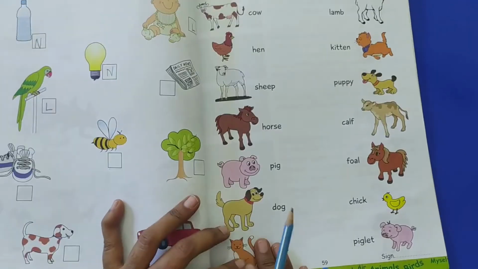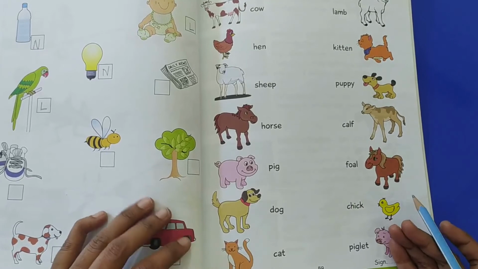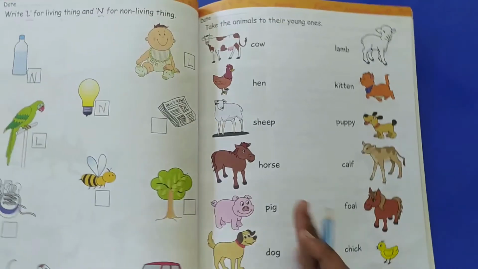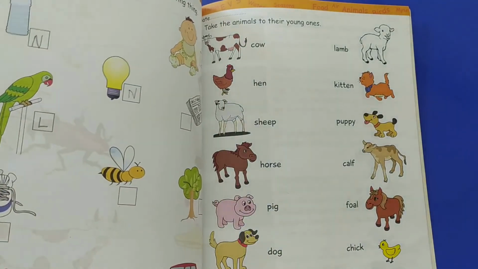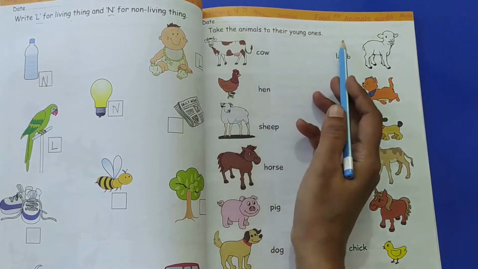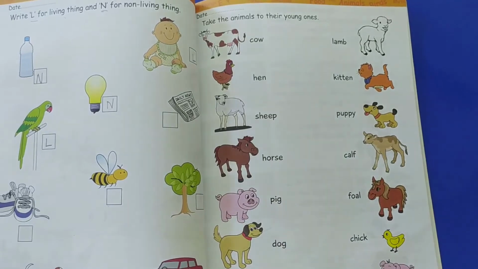Here you can see some animals that are given, and on the other side you have the baby animals. So we had seen the video earlier, okay, which was talking about the animals and their young ones. So here you have to take the animals to their young ones. So first let's look at the pictures that we have.